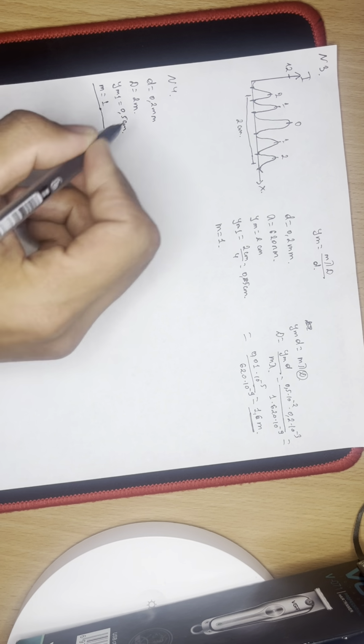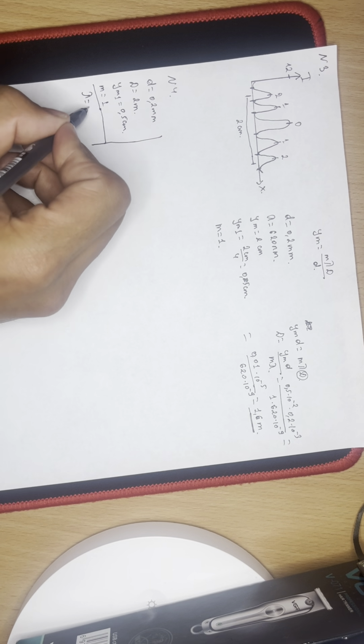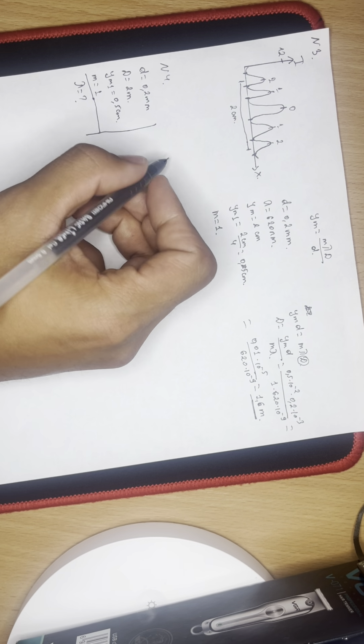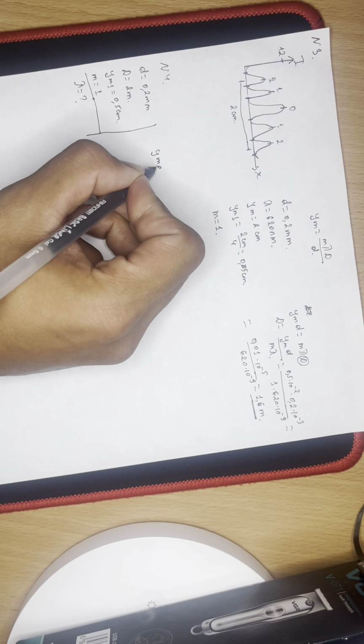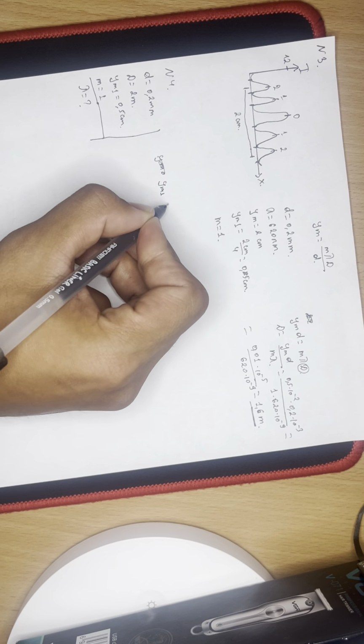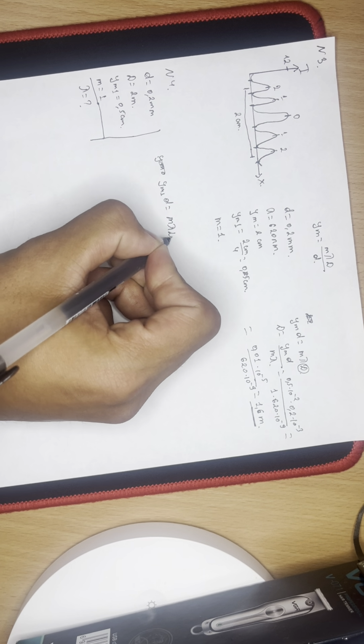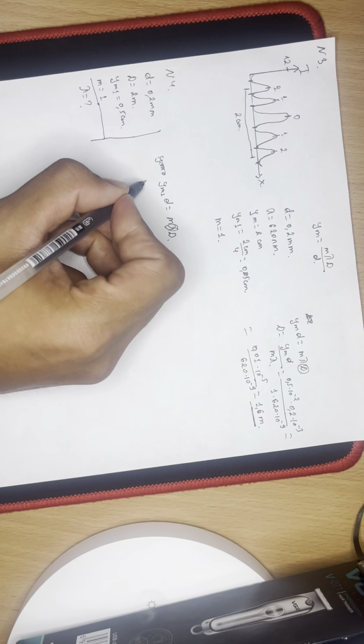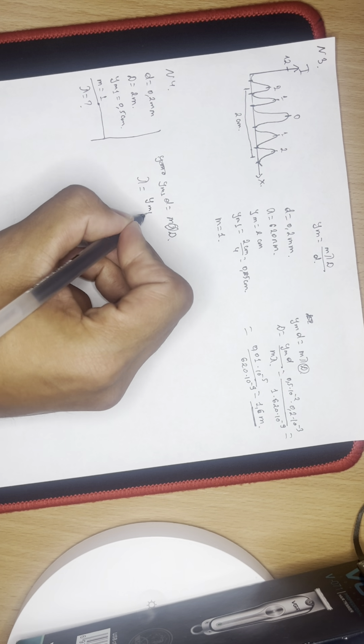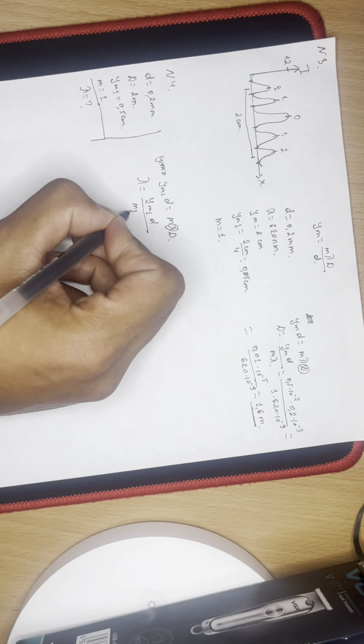So we need to find lambda. It's an easy one. We need to write the fringe position formula, Ym equal to m lambda D over d. So lambda is equal to Ym1 d over m1 D.